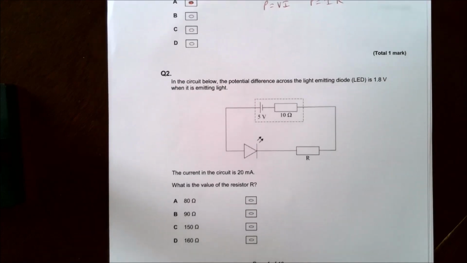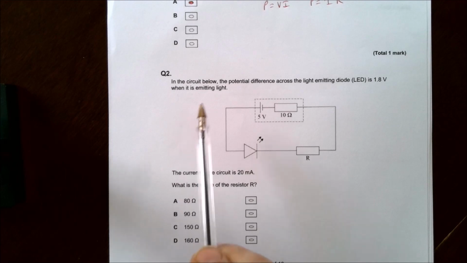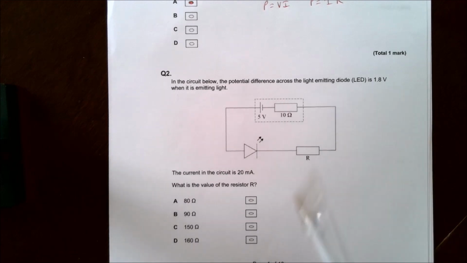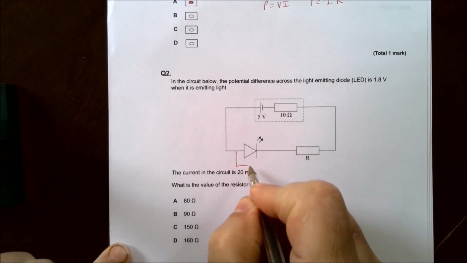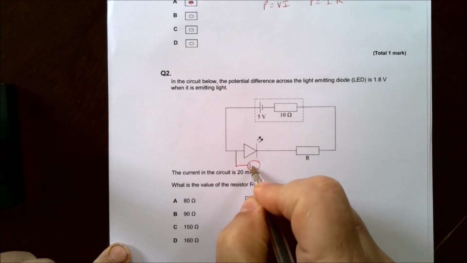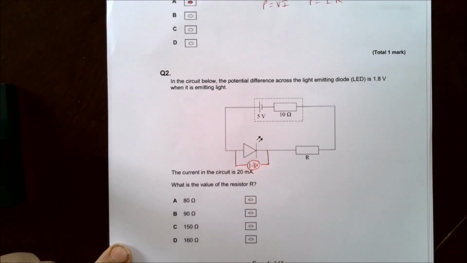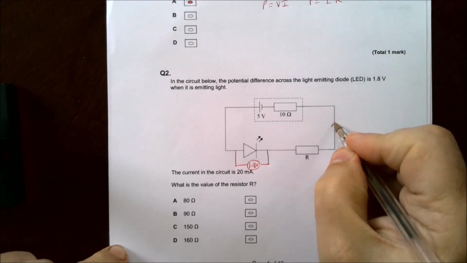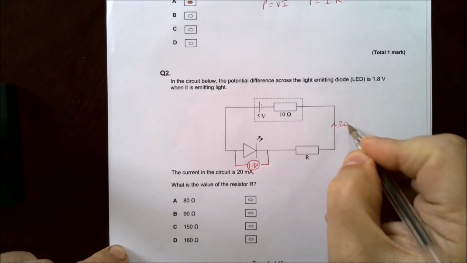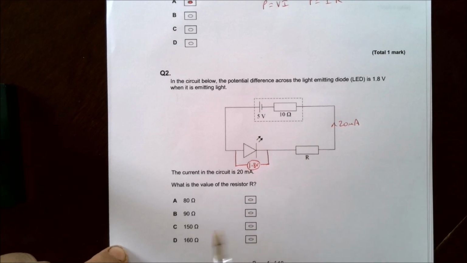Okay, question 2. There's quite a lot to think about here. So we've got 1.8 volts. This is very much one of those sort of questions where it really helps you if you put the information on a diagram. 1.8 volts across the LED. The current is 20 milliamps. So let's put that on here, 20 milliamps. We need to know the value of this resistor here, R.